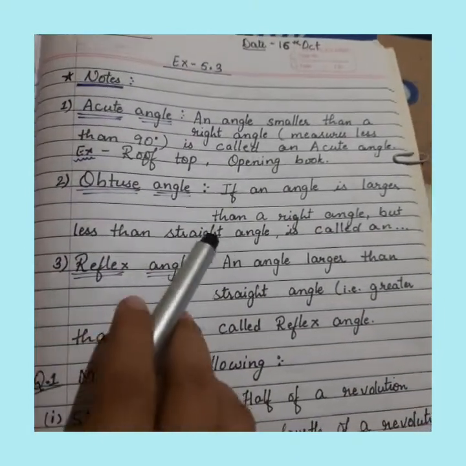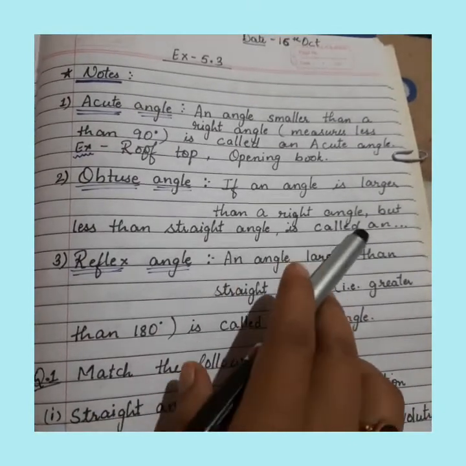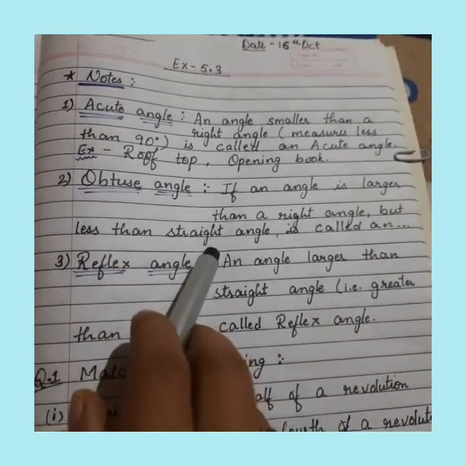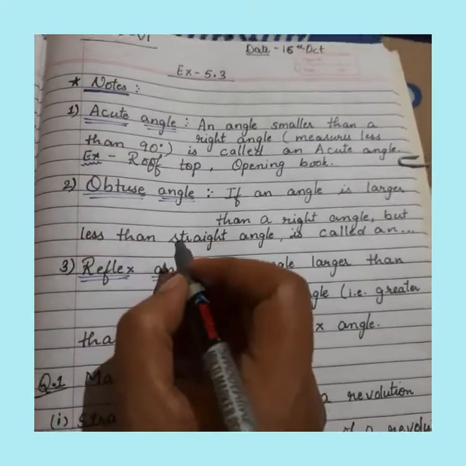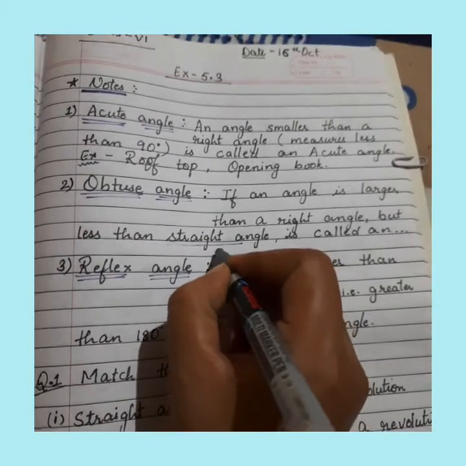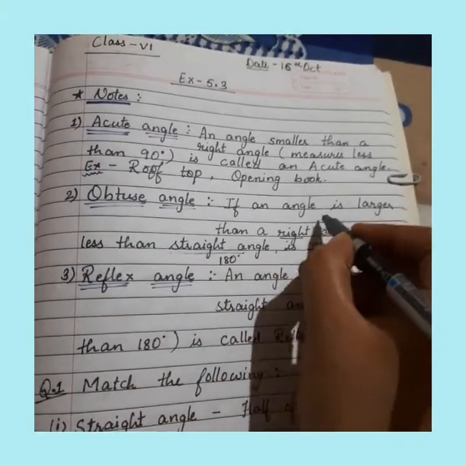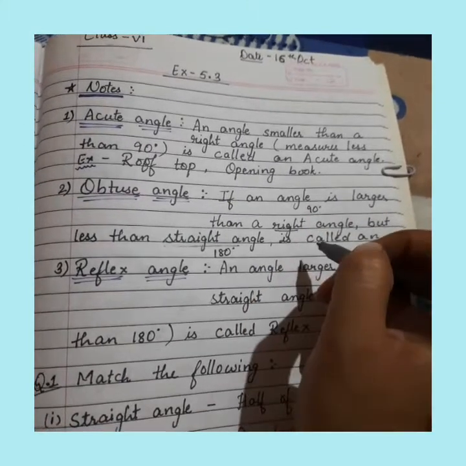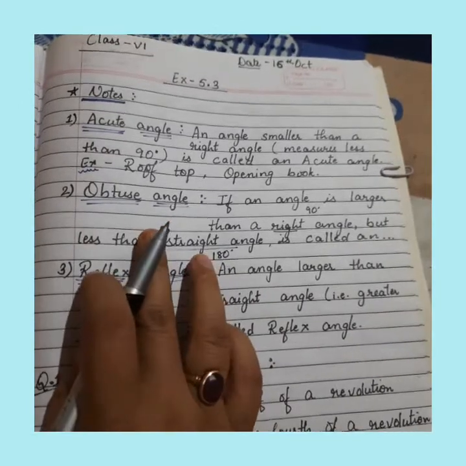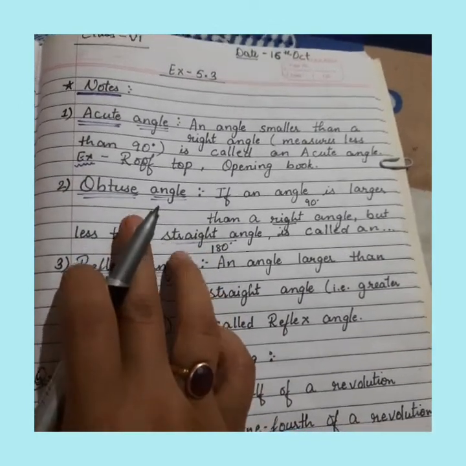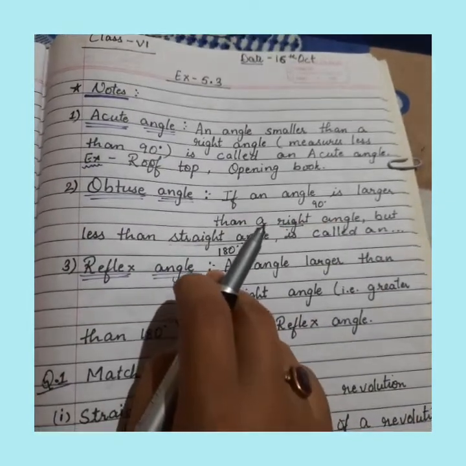Obtuse angle: if an angle is larger than a right angle but less than a straight angle. We know a straight angle means 180 degrees and a right angle means 90 degrees. So an obtuse angle means any angle having a measurement between 90 and 180.